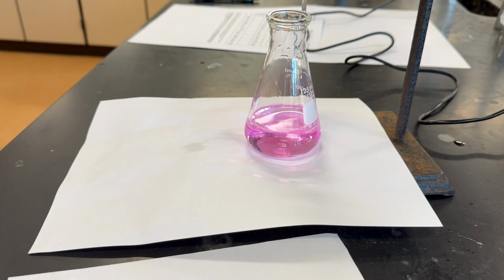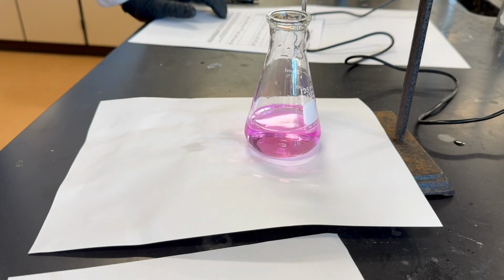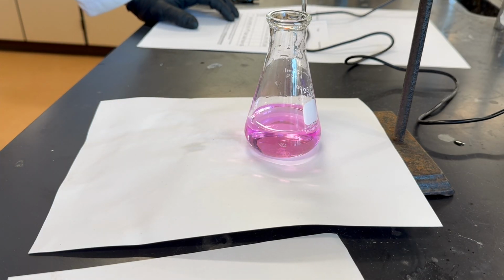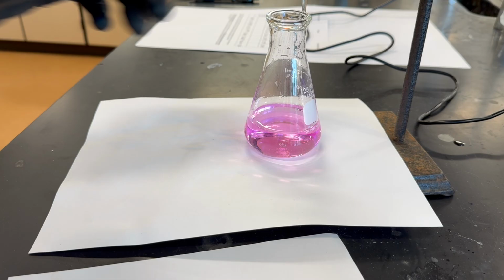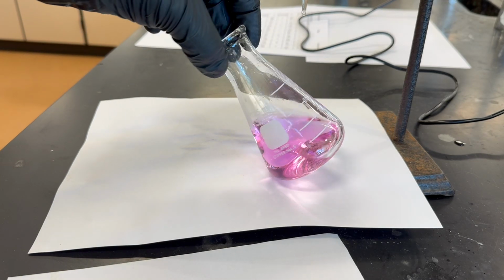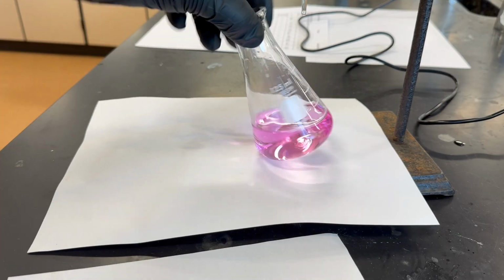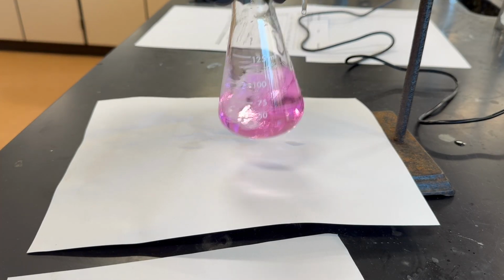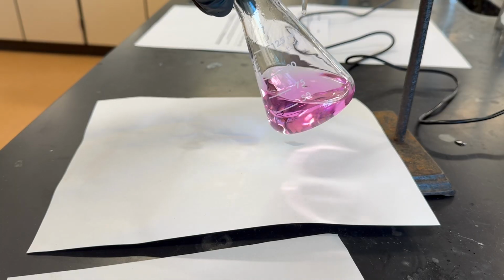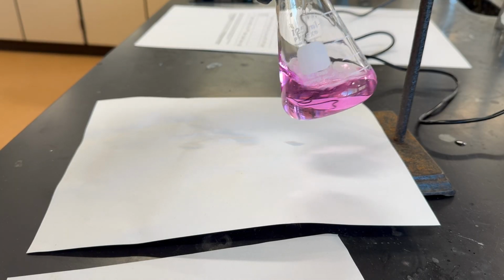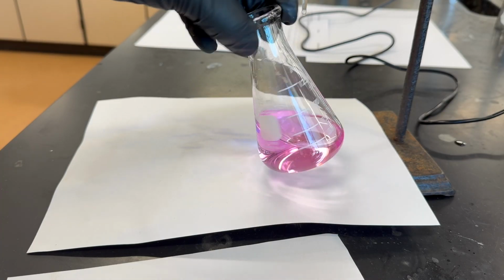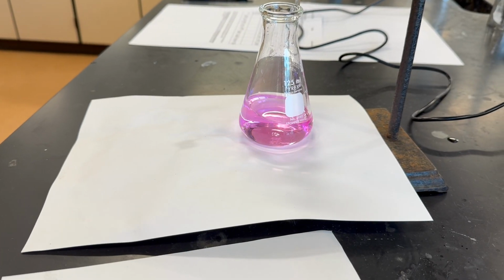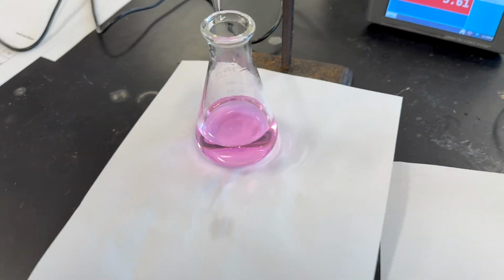And we're going to look at our milliliters of base added. Again, 21. This one is at 21.10. So we have 21.0 and 21.10. Let's do some calculations.